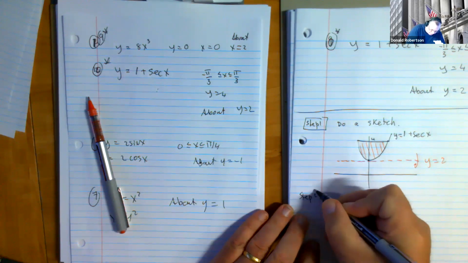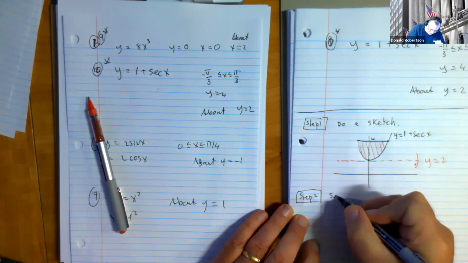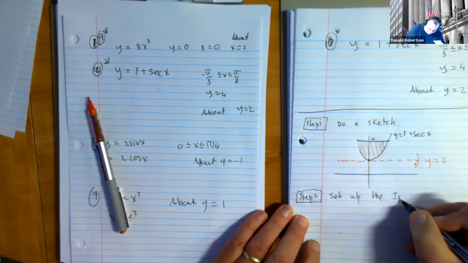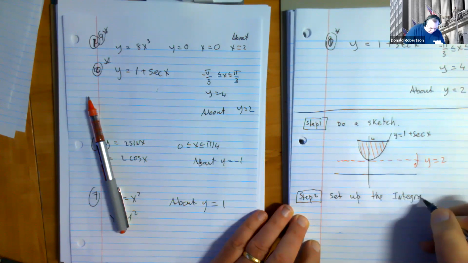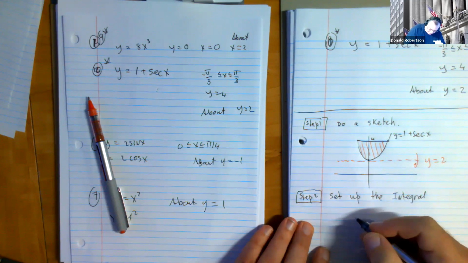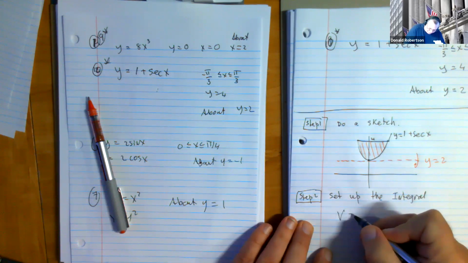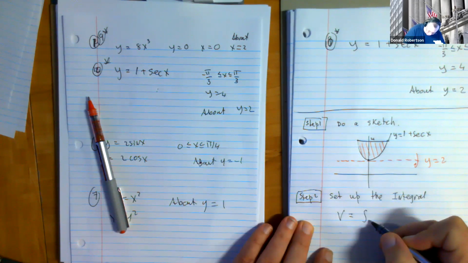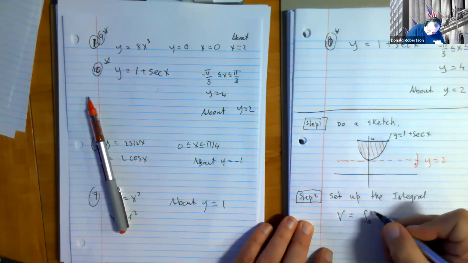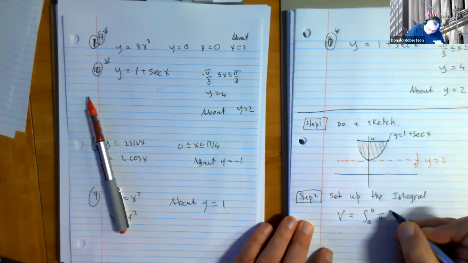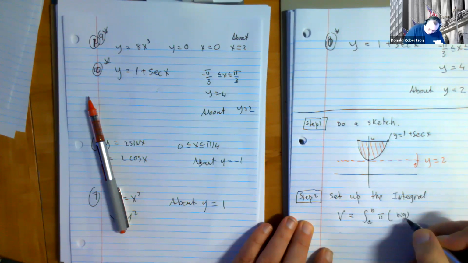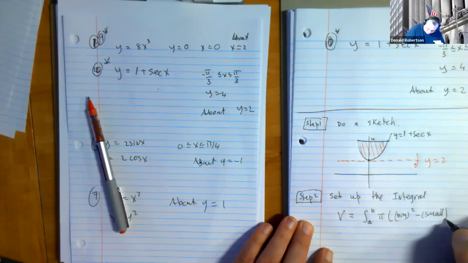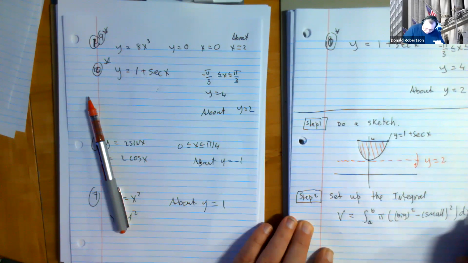Now, step 2 is the crucial one. Set up the integral. So we are going to be looking at the volume. It's going to be the integral from, well, I'll put the generic version in, from a to b, pi, big radius squared, take away the small radius squared, dx.